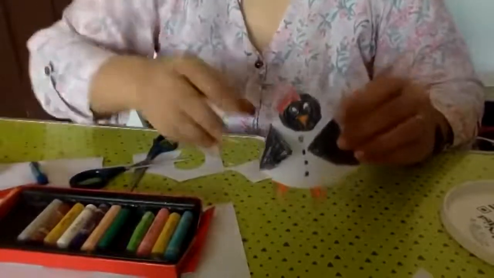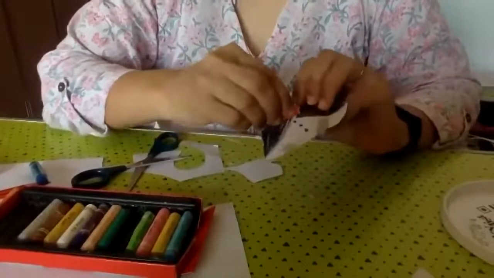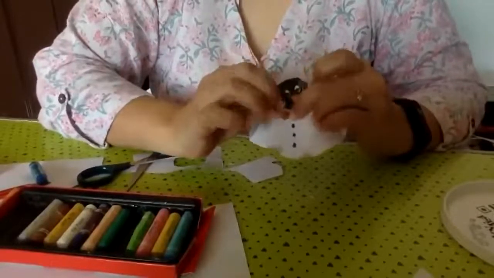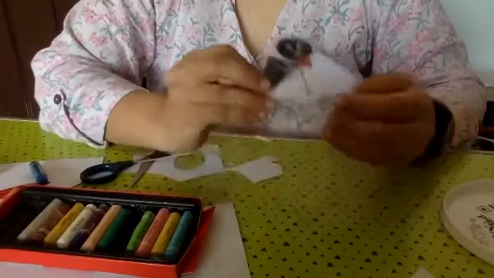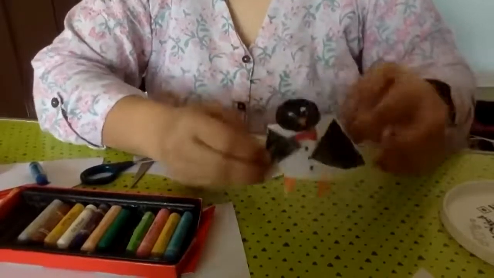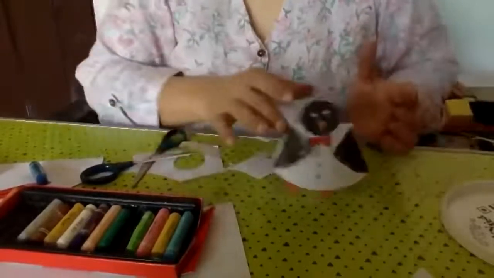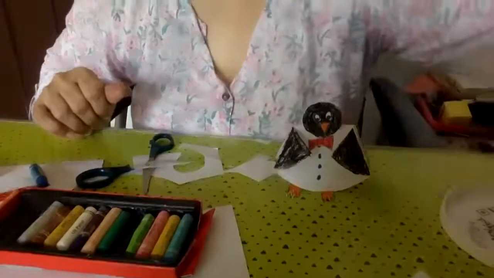Get creative and make your own penguin with your own choice of clothes and bows. Okay? And now your penguin is totally ready. Why make only one? Maybe you could make a lot of them and maybe have a full penguin party with lot of names.